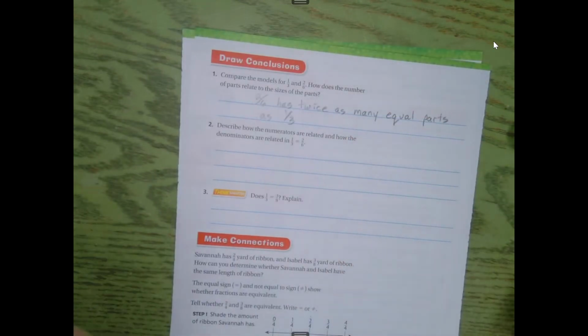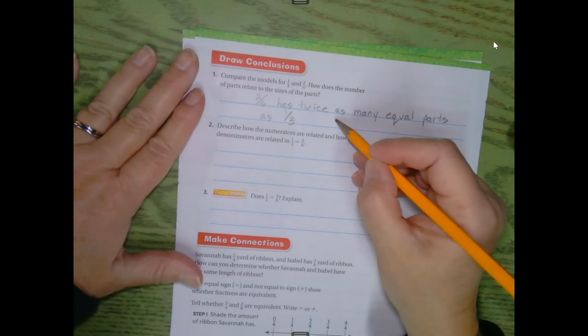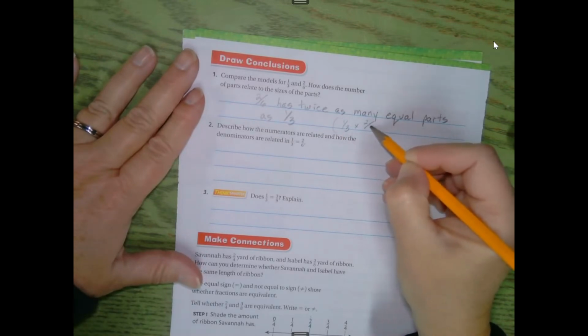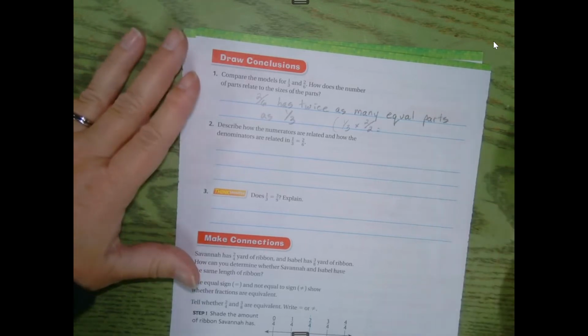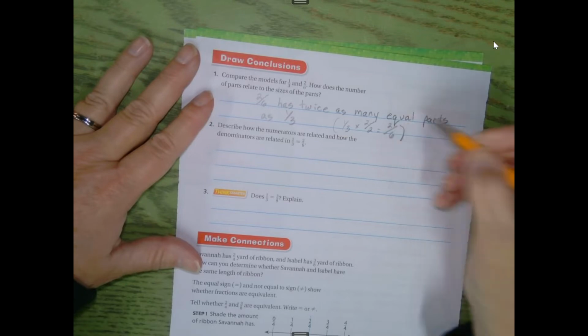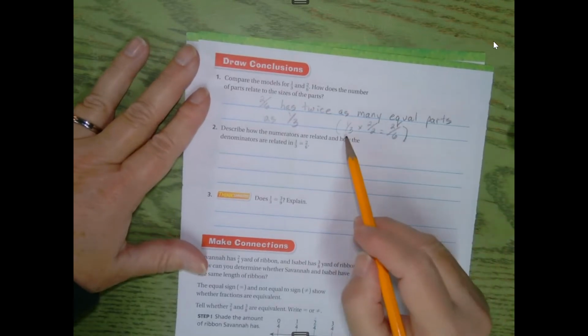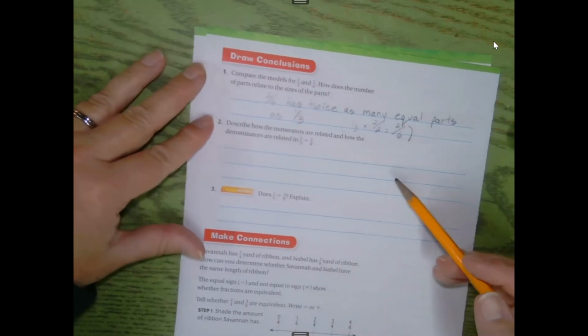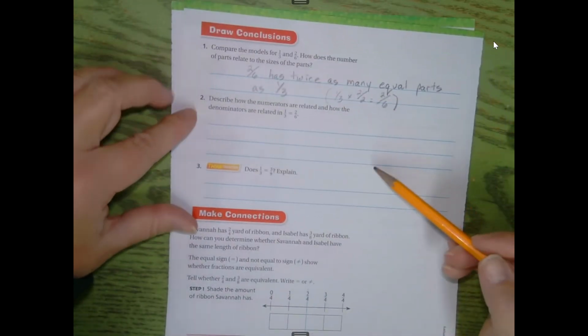Okay, and we can do that like a multiplication problem. 1/3 times 2/2, so we're going to do twice as many, is equal to 2/6, because 1 times 2 is 2 and 3 times 2 is 6. So 2/6 is going to have twice as many equal parts.